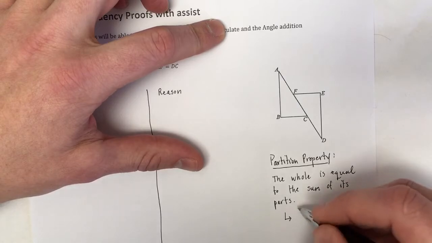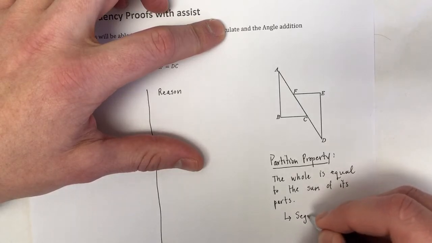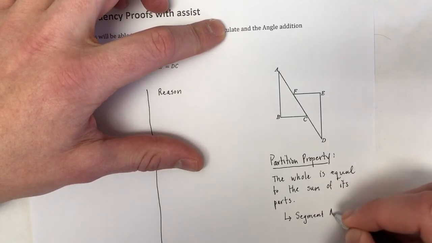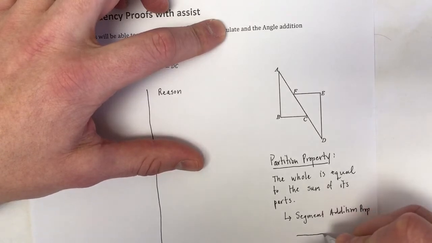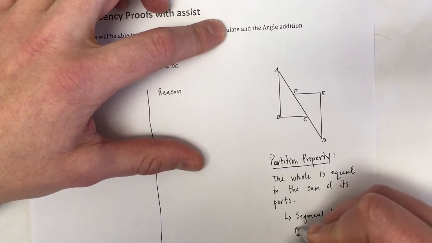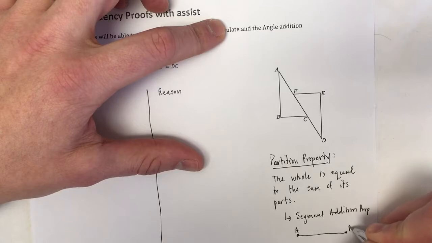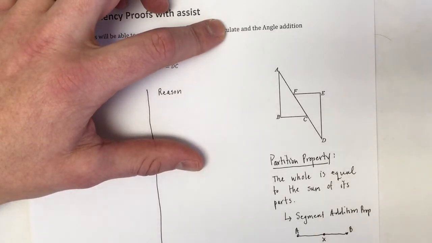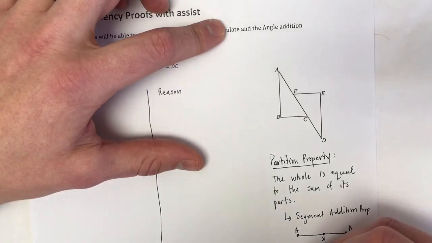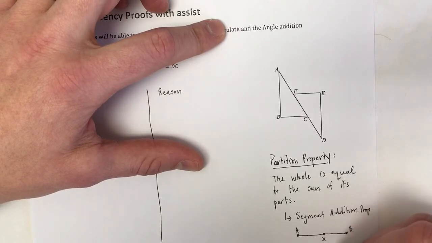One being what we call the segment addition property. And basically what it's saying is that if I have a segment, say AB, with a middle point somewhere between A and B called X, that AB has to be equal to the sum of AX plus XB.